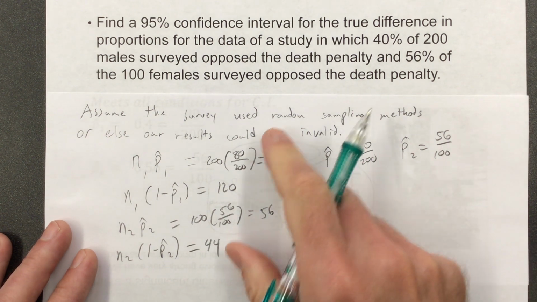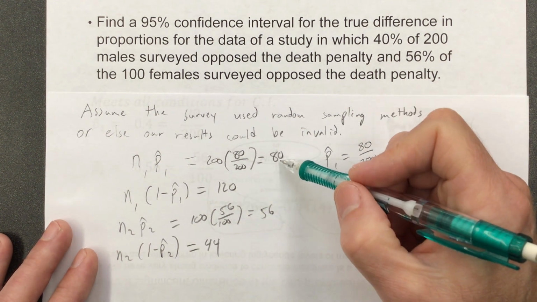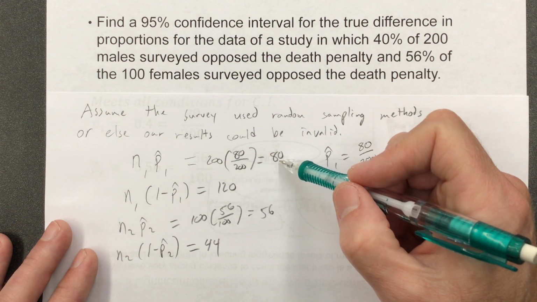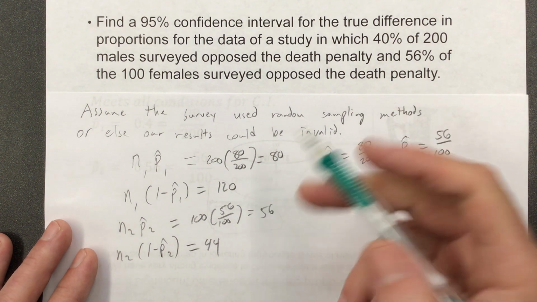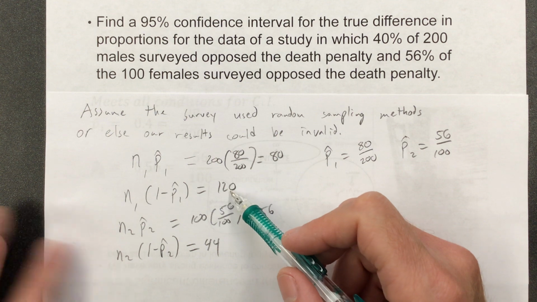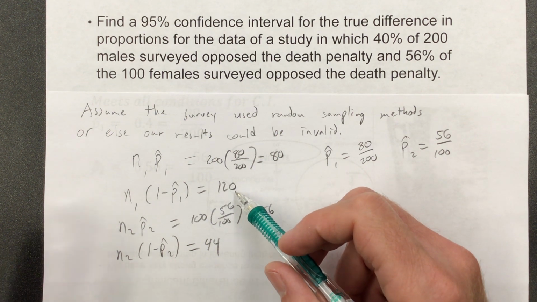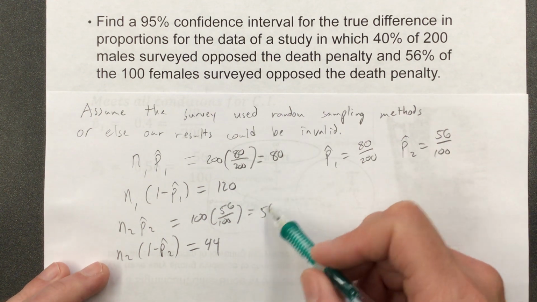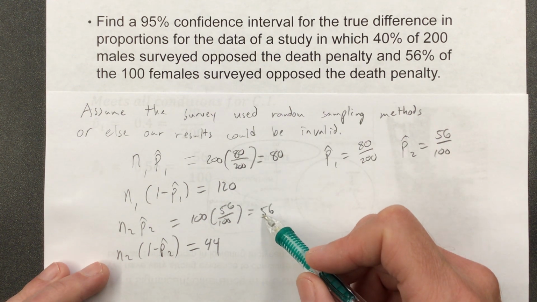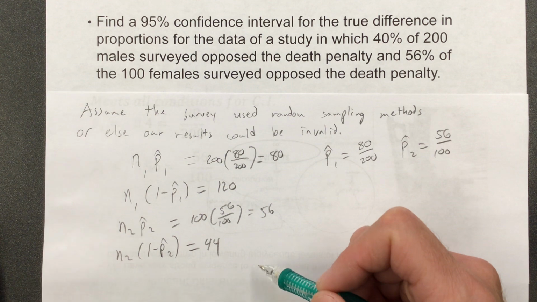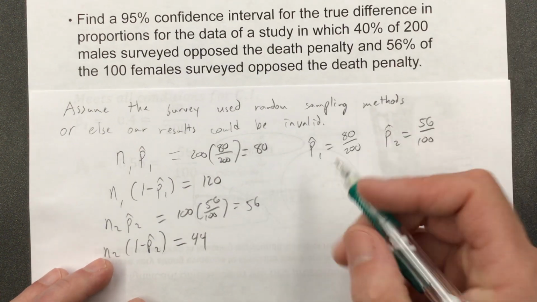Okay, so again, these are the observed counts, right? 80 of the men said they opposed the death penalty. That means 120 didn't, right? That doesn't mean they support it, by the way. It just means they don't oppose it. And then 56 of the females said they opposed it. 44 did not say that.